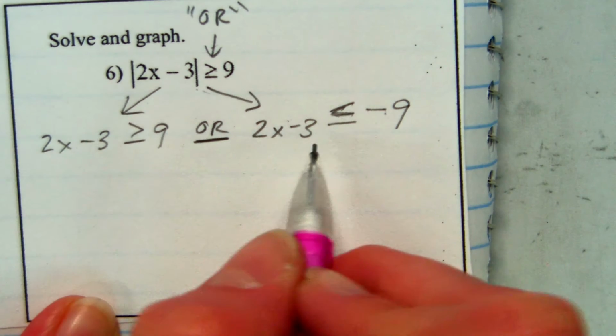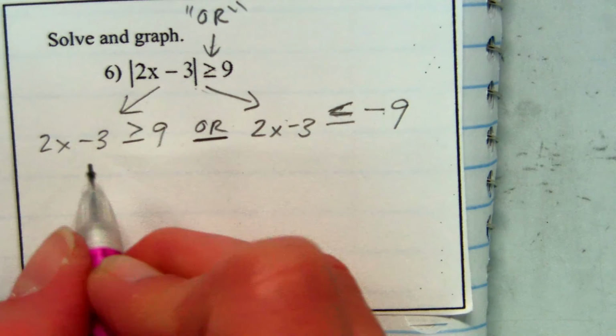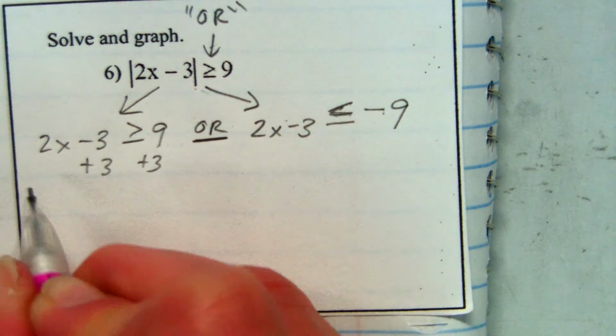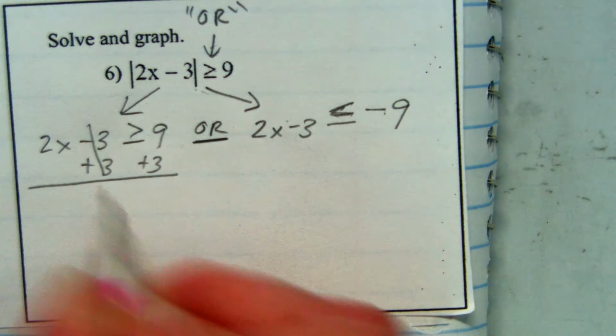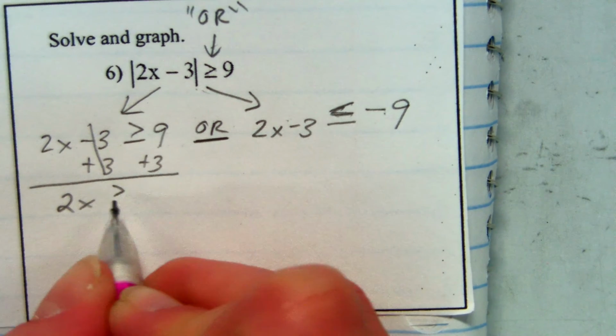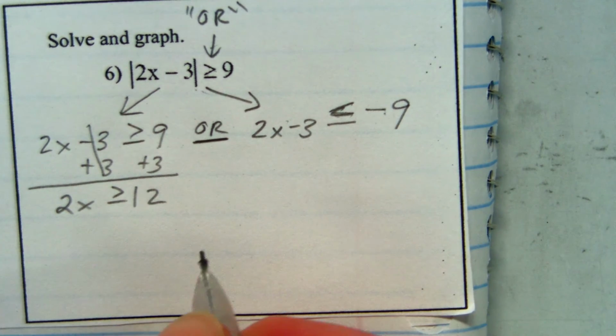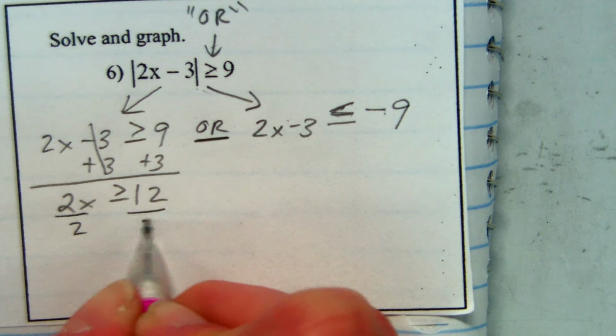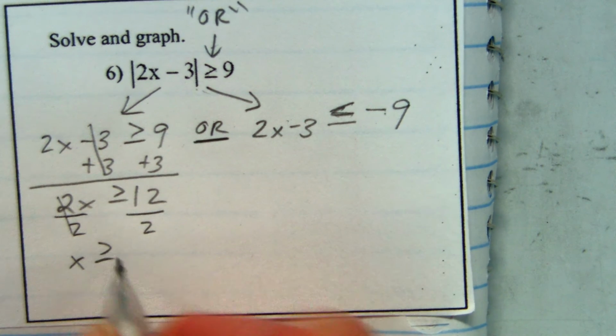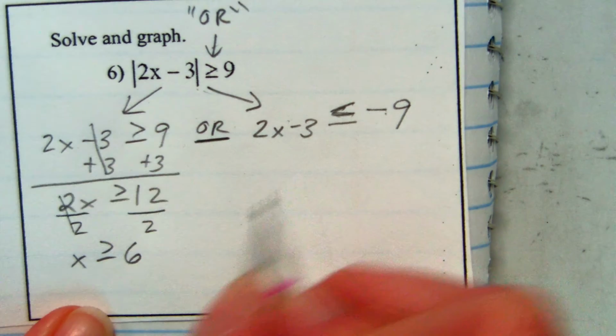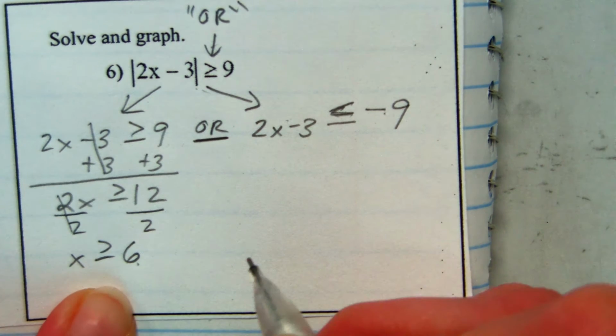Okay, so we've got to solve both of those before we can graph. So I'm going to add 3 on that first one. We'll get 2x is greater than or equal to 12. Then divide by 2. We get x is greater than or equal to 6. So that's the first half of my answer.